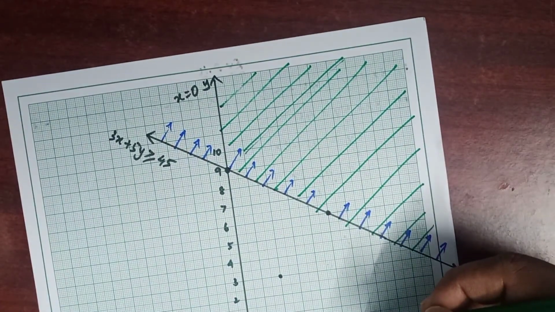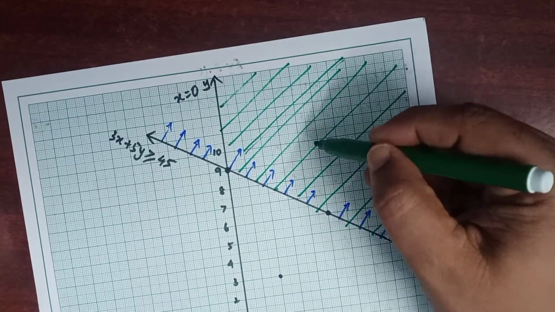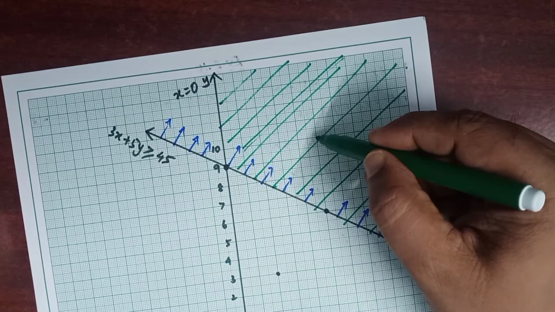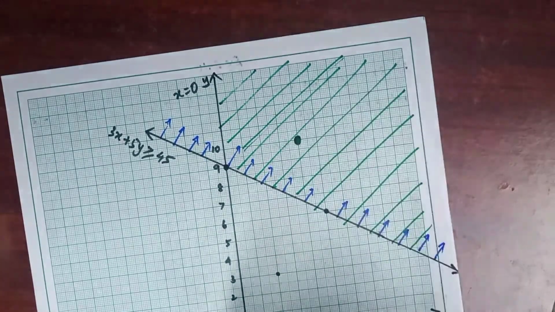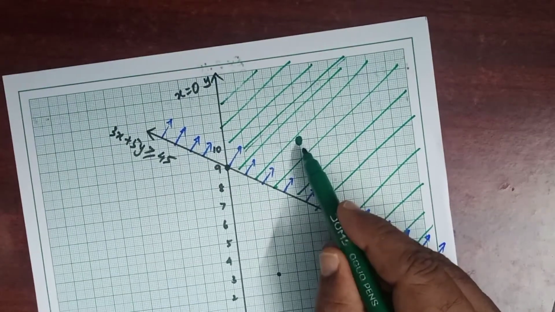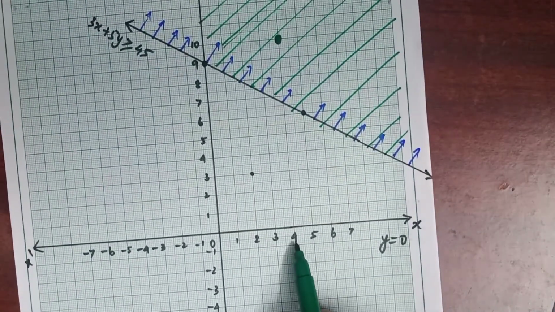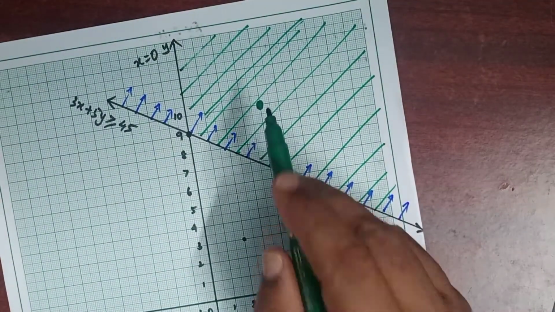Here I take 6 and 10. Even you can take 5 and 10, or 4 comma 10. I take 4 comma 10. 4 in x-axis, 10 in y-axis.